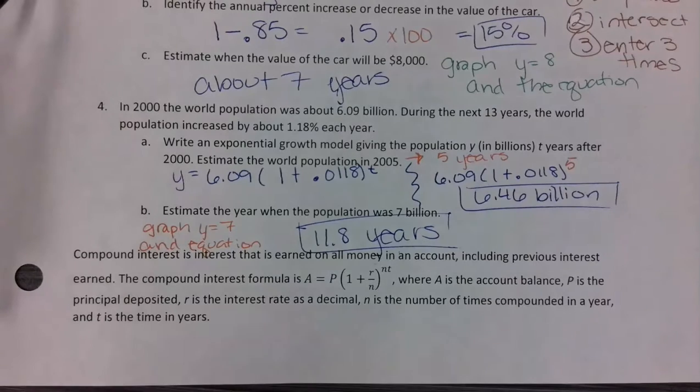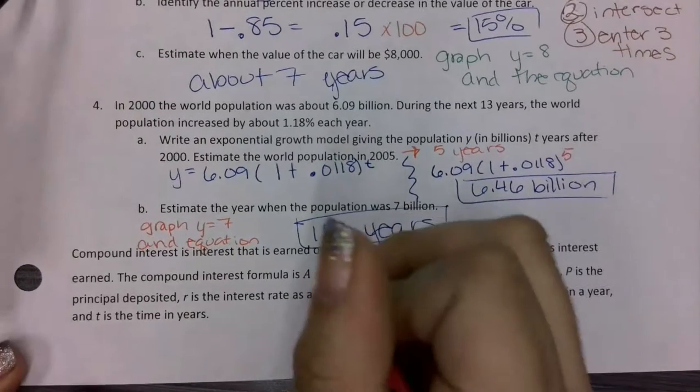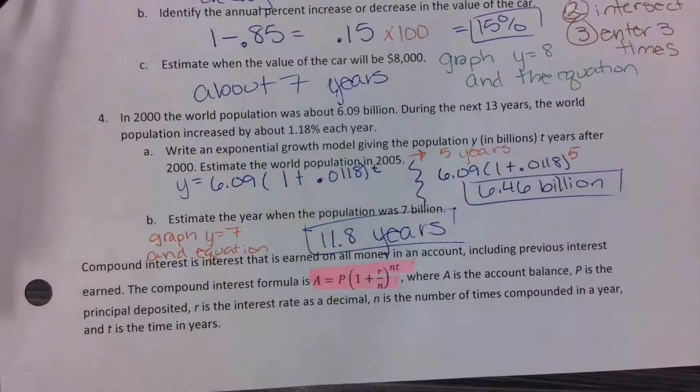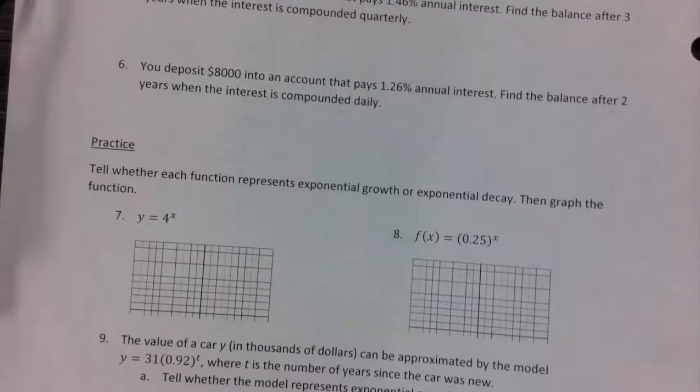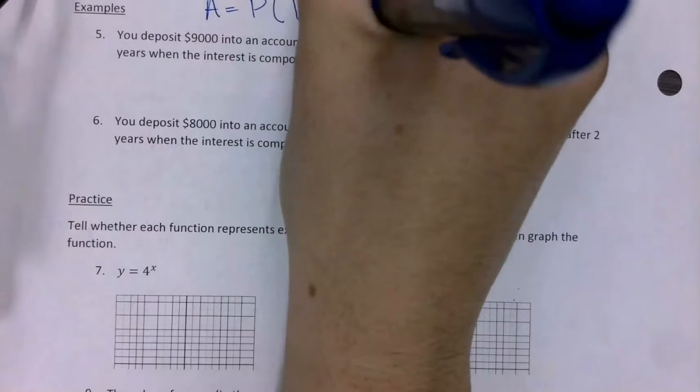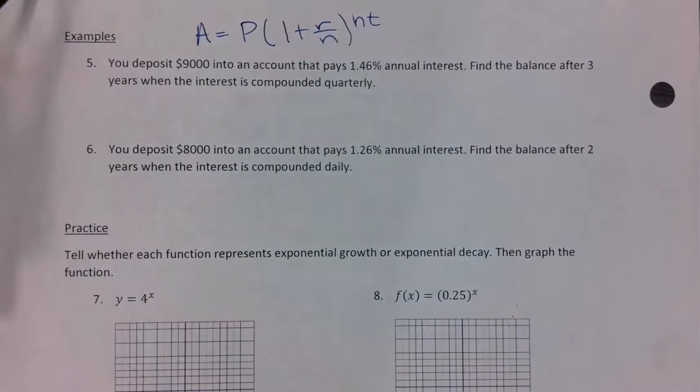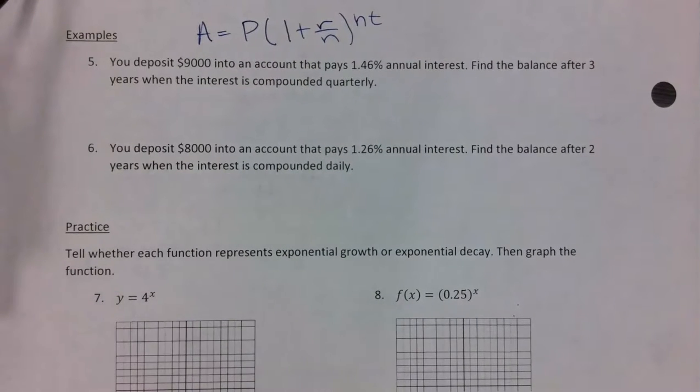Guys, let me go through the last problem. So it's compound interest, and this is where you put money away and it earns interest on interest. You have learned about this in Algebra 1, 2 years ago. So this is the formula I want to use. Okay. So guys, I want to plug this in.